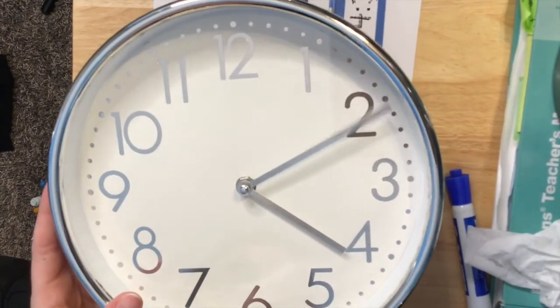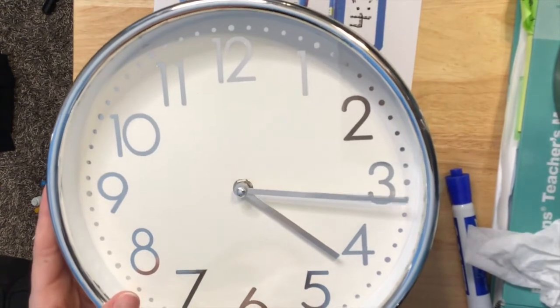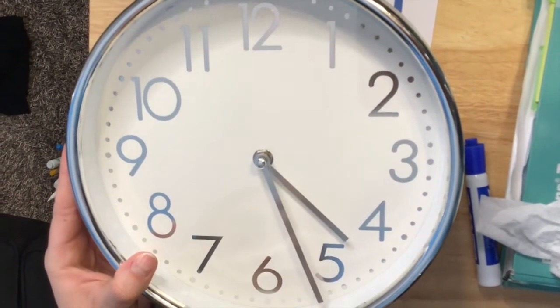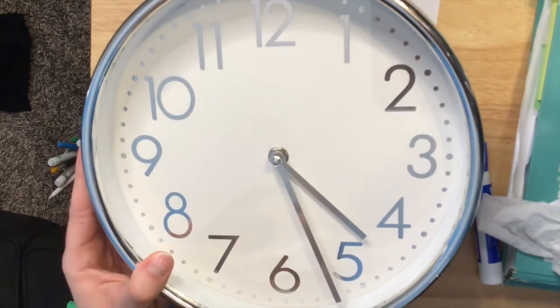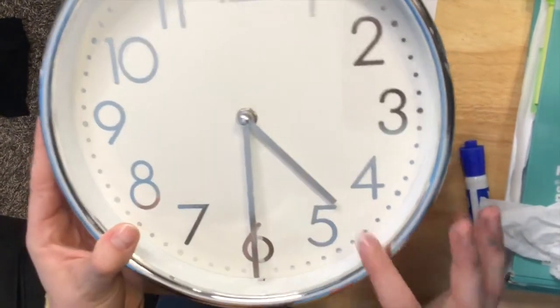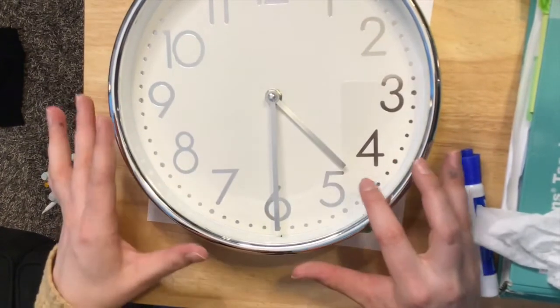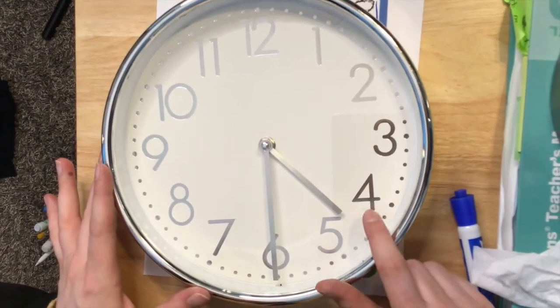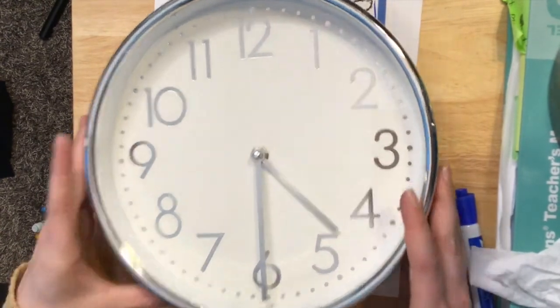So it is continuing to move as it goes to 4:30. Now, because it's not 5 o'clock yet, it is actually going to sit in between that 4 and that 5. So that shorthand is going to sit in between the 4 and the 5 because it hasn't passed the 5 yet, it is still 4:30. So that is just one way of looking at that.